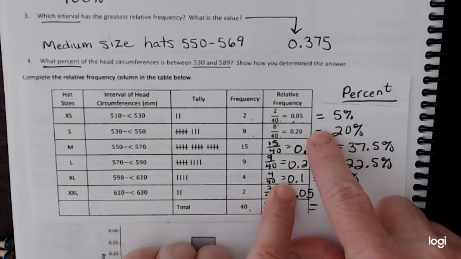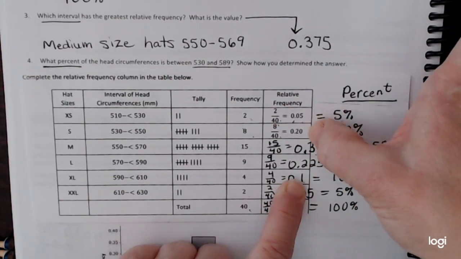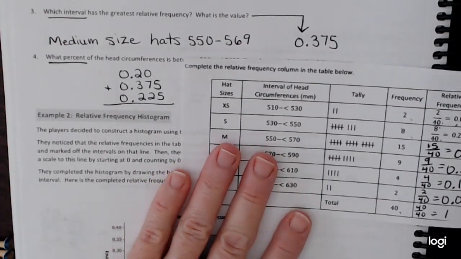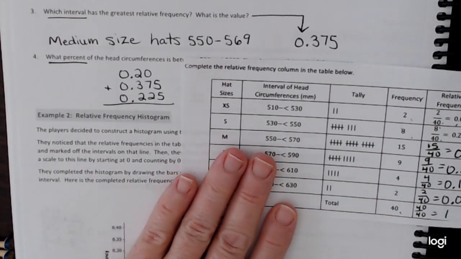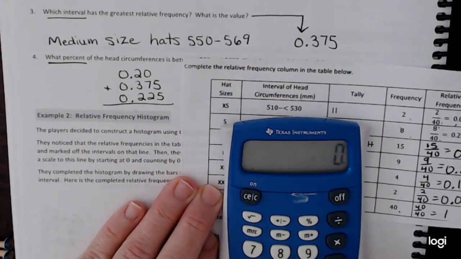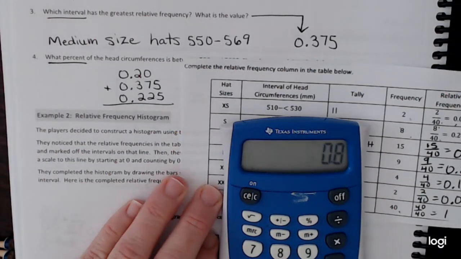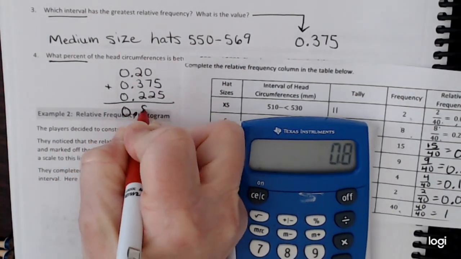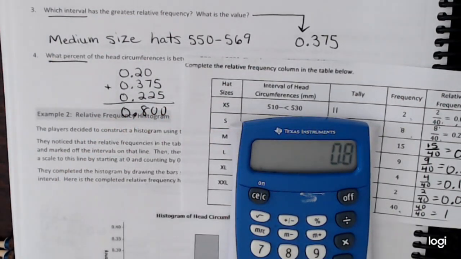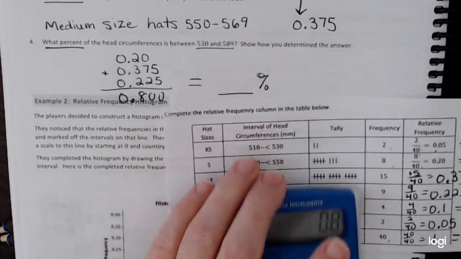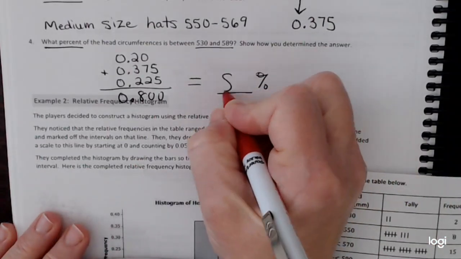So I took these 3 decimals right here from medium, or small, medium, and large, and I went ahead and wrote them right here. Now, since you have your calculator, you can go ahead and add that up. And if we put that in our calculator, we found out that the answer is 8/10. So we're going to go ahead and just write this right here. And we already know that once we want to change this to a percent, we're going to move our decimal 2 places, which gives us a total of 80%.